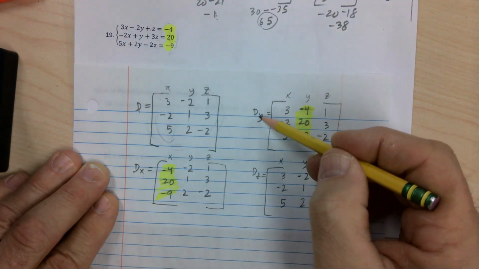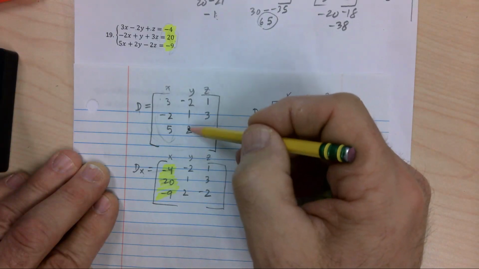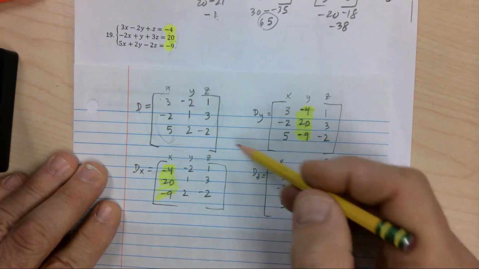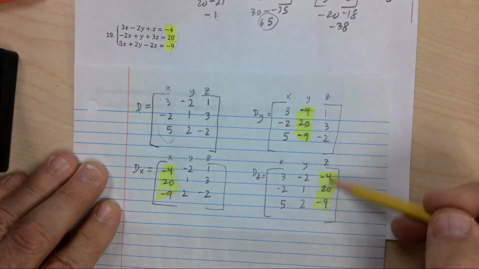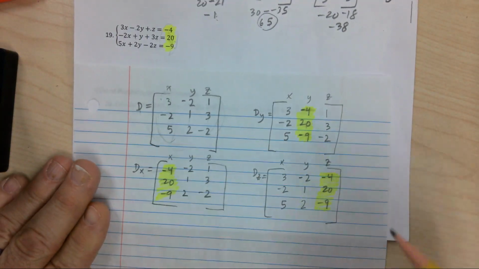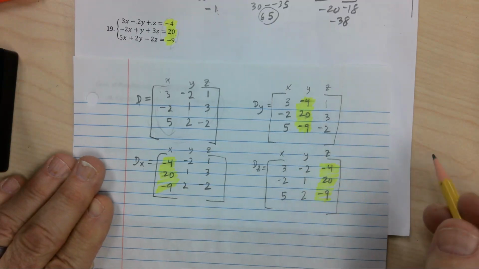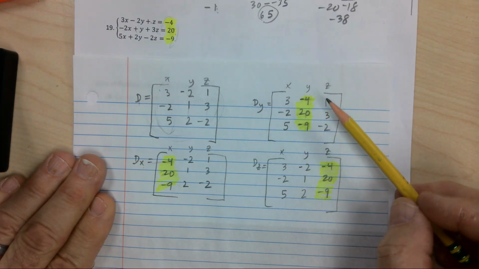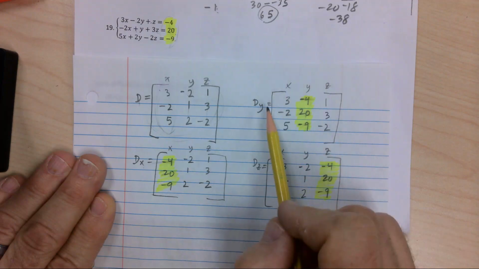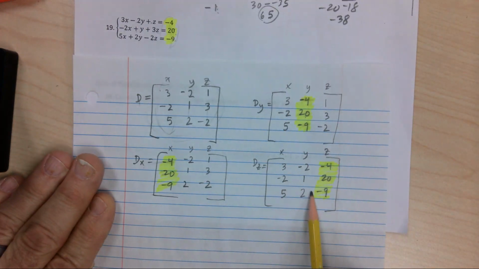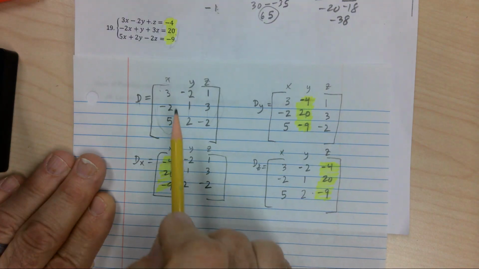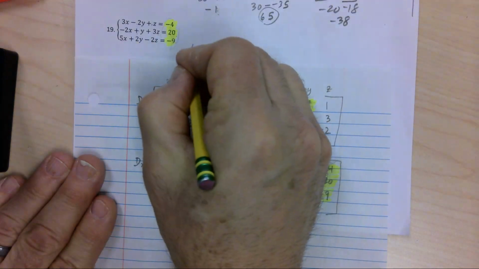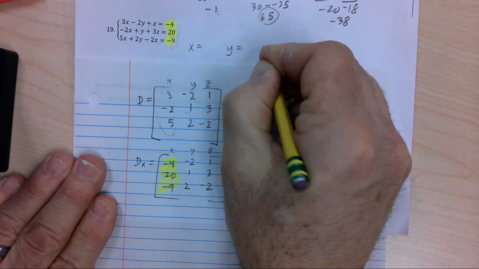And then to find dy, we just take the y column, replace it with the constants. That's what I've done. To find dz, we take the z column and replace it with the constants, and that's what I've done. Now, just so you know, on future tests, not necessarily pre-calc, but like SAT, ACT, they might just ask you for what's dy's determinant, or what's dz's determinant, or what's dx's determinant, or what's d's determinant. But this is saying find x, find y, find z.